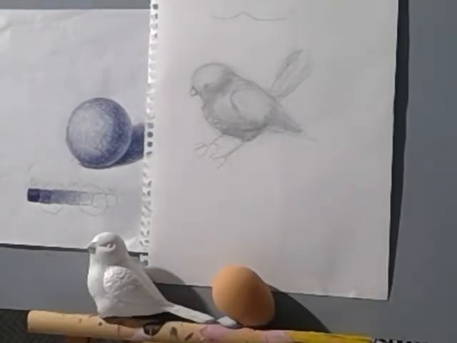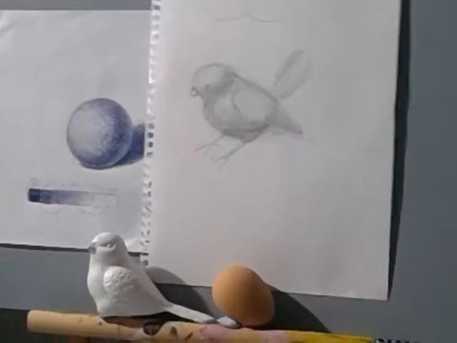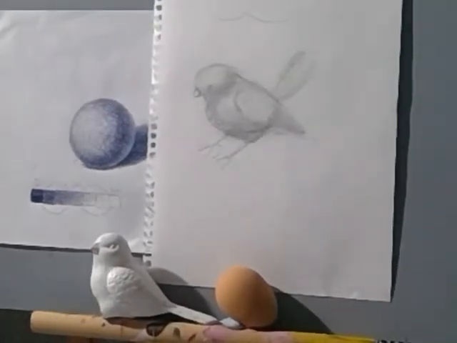So two circles, make them into spheres and see if you can make a little bird out of it. Then when you've done that, come back and we'll go on to the next bit. So pause the video.